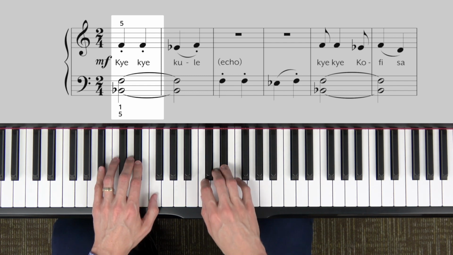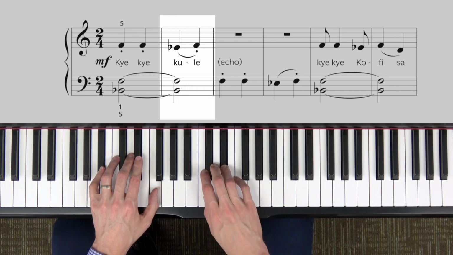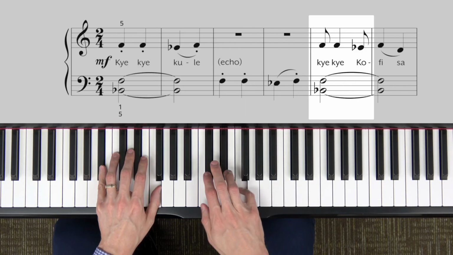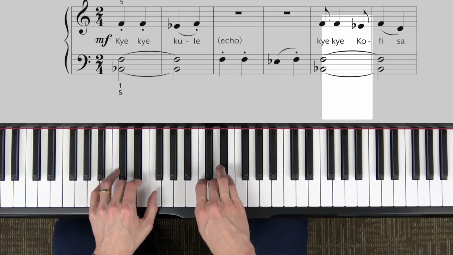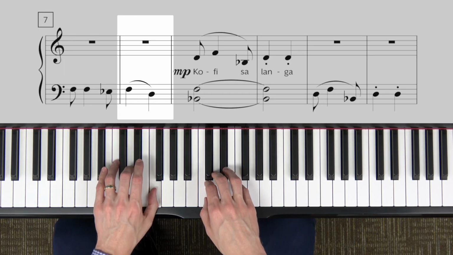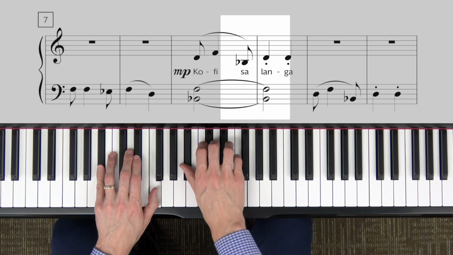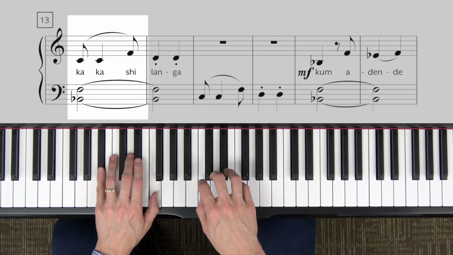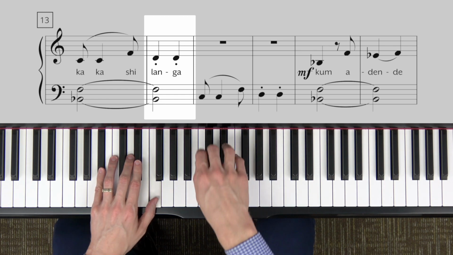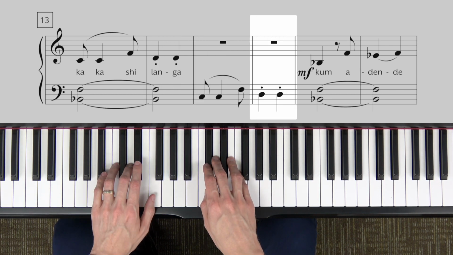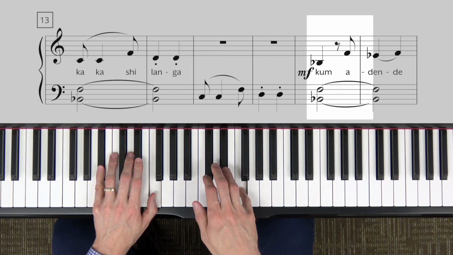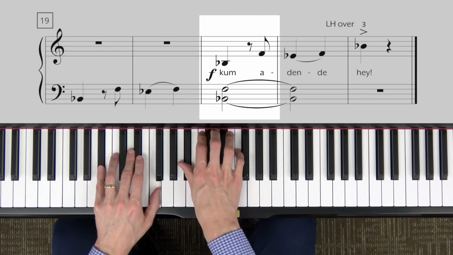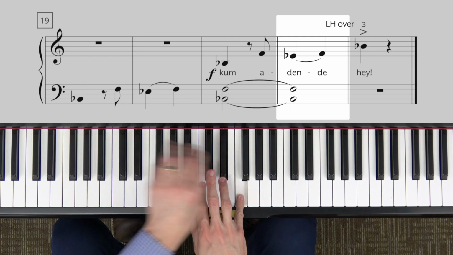1 and 2 and Kye Kye Kule, Kye Kye Kule song. A little softer, Kofi salanga, Takashi langa, forte, hey.